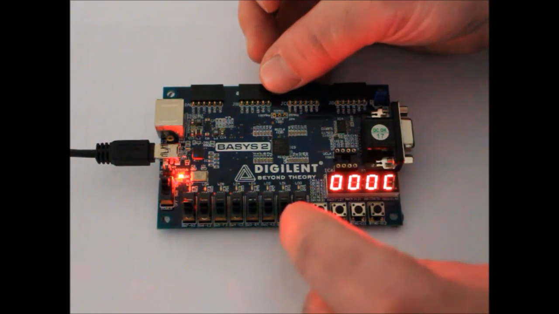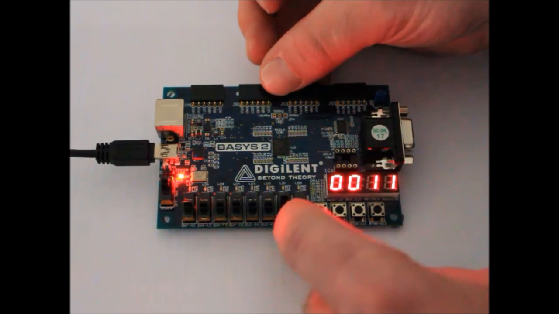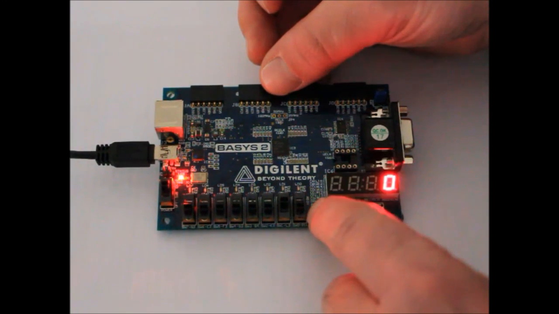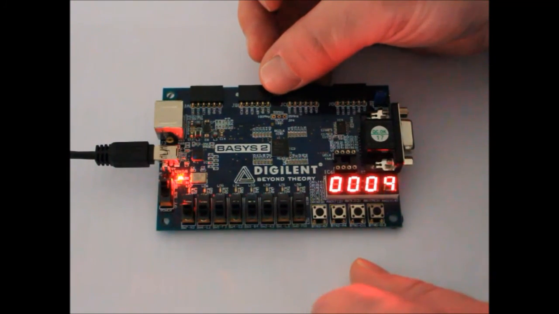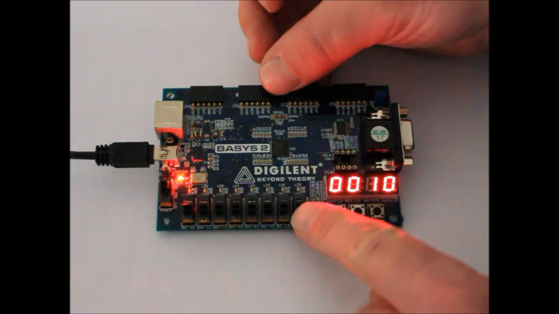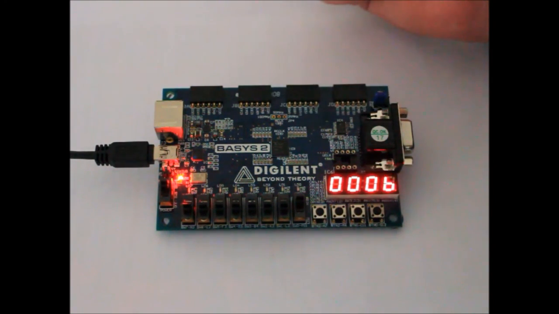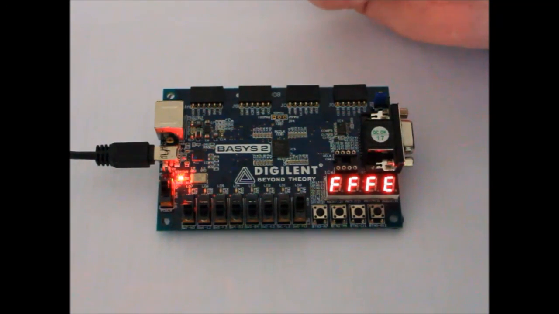Now I have the option of using switch 1 to stop that at any point. Once again, I can reset that back to 0. We can let that go again. And switch 0 allows me to manipulate the count to go backwards. So that's it on the functionality of the actual board itself.